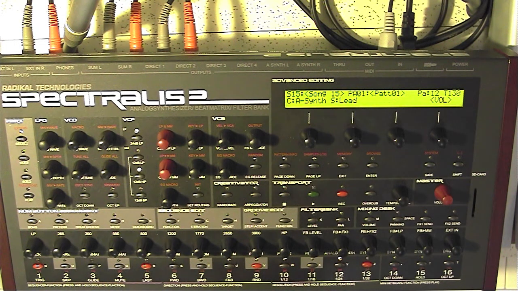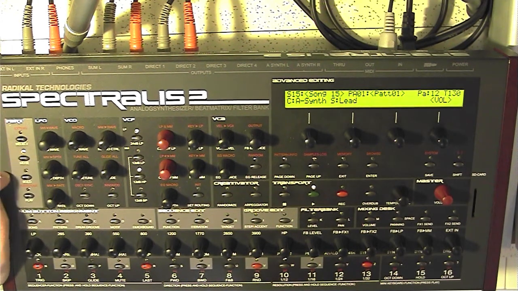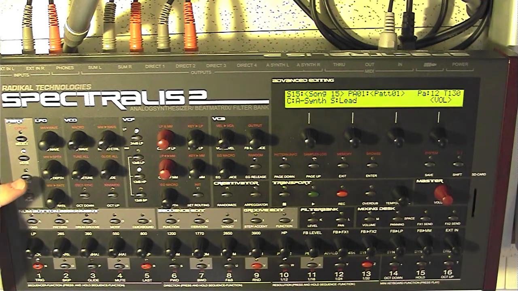Hello again. Going to be making a tutorial today going over this section, the part section. There's 4 different buttons. You have the select button, which will allow you to select your part. You have the mute button, which allows you to mute a particular part. Solo, which allows you to solo any number of parts.